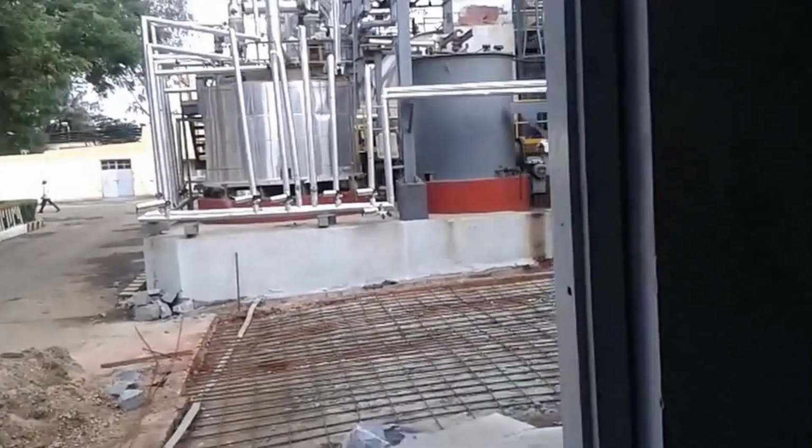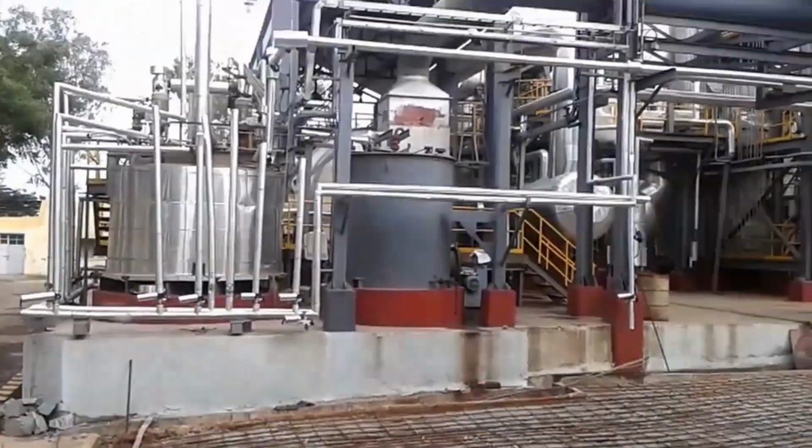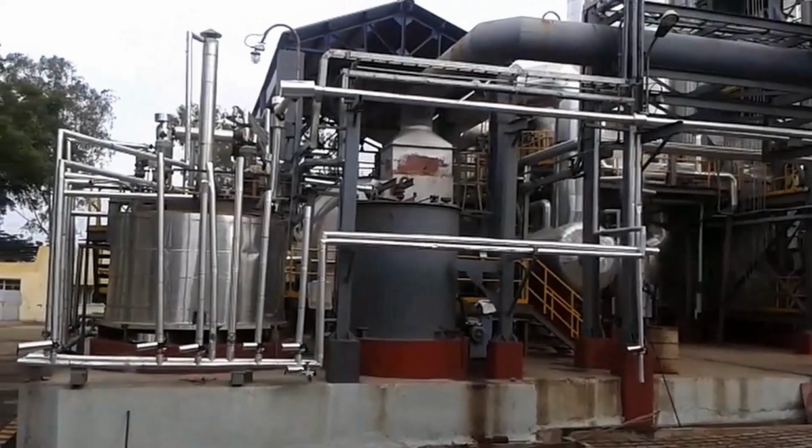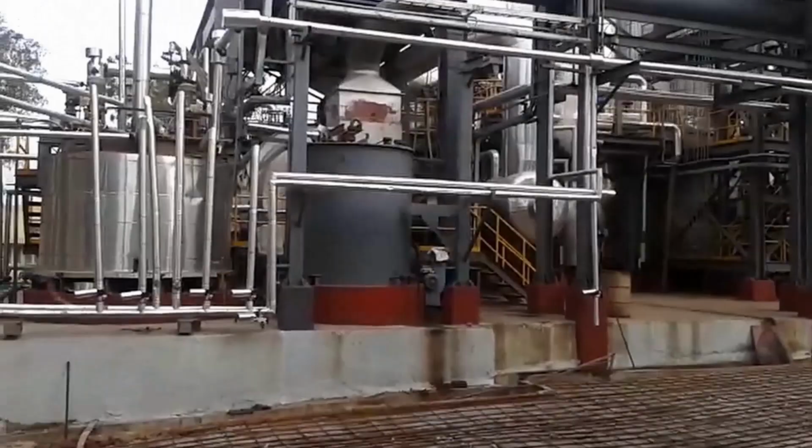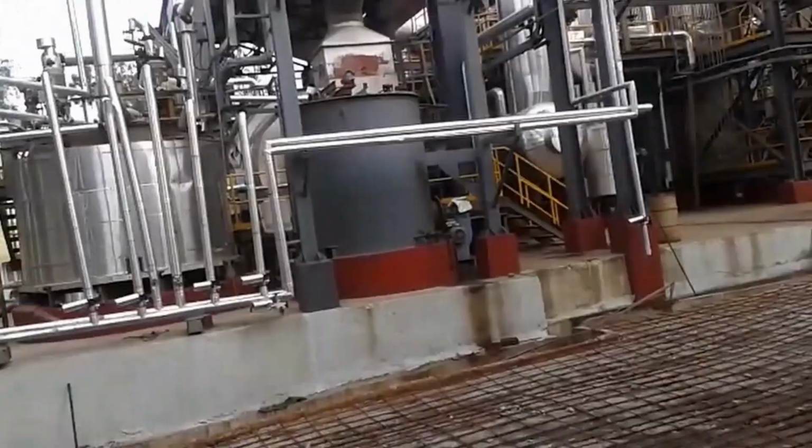Now let's move on to the field. In the front, as you can see, is the sulfur feeding section to the furnace. New road under construction.